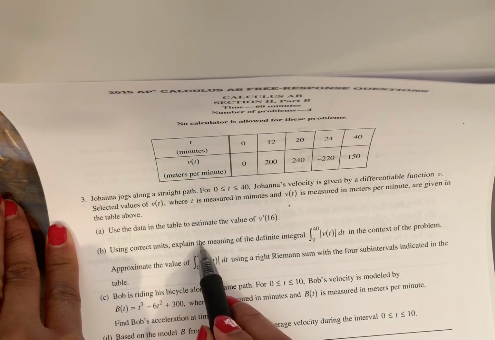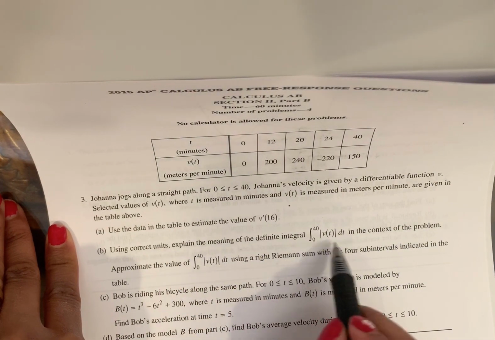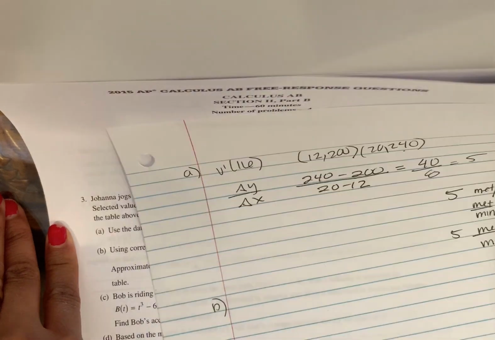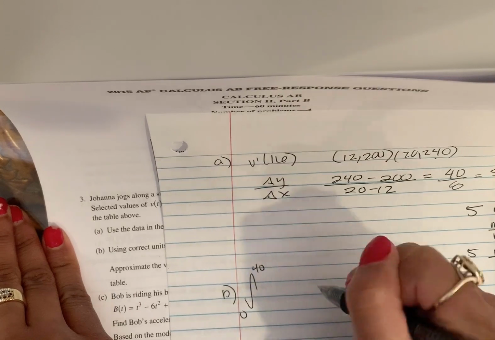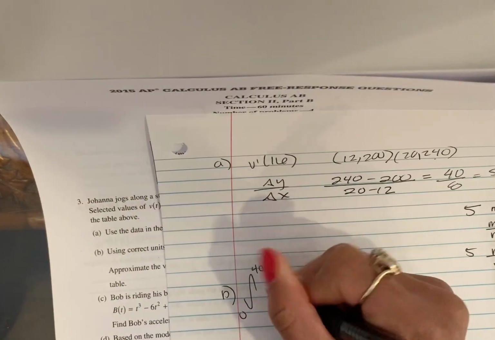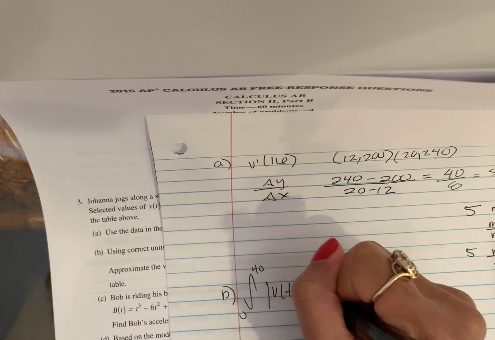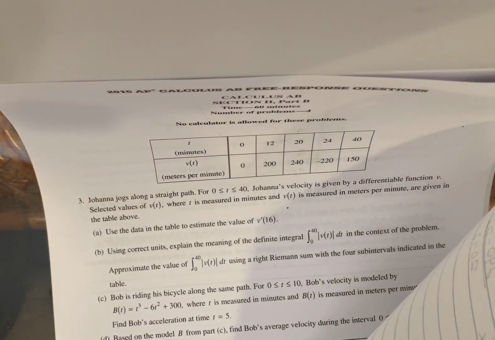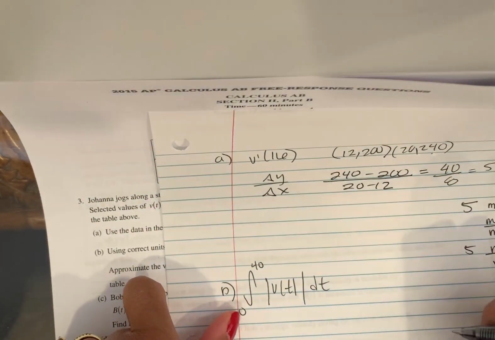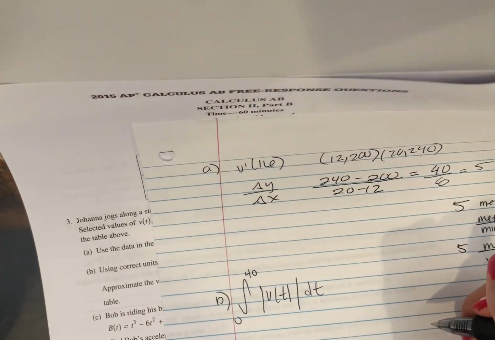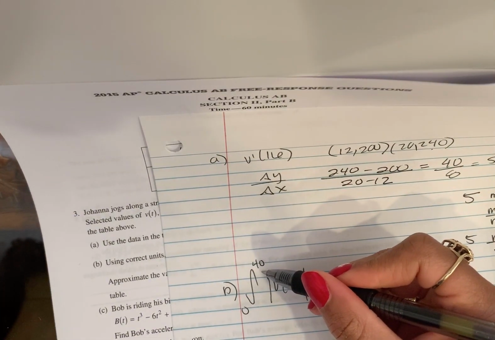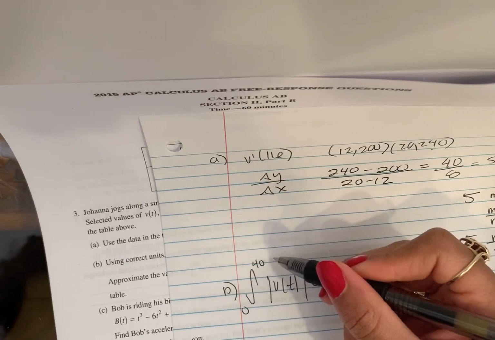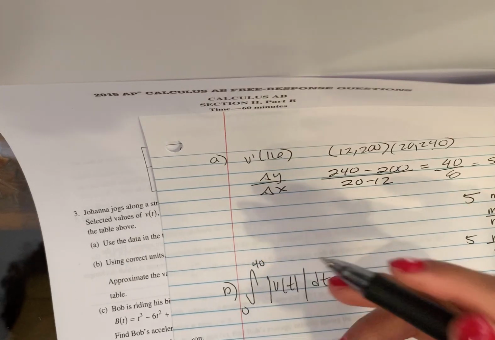And it says use it from the table. But let's do the first part. It says explain the meaning of this integral. Okay. So right here, it says from 0 to 40. All right, so the absolute value of that for dt. So this is talking about Joanna who's jogging. And from 0 to 40, that means in a total of 40 minutes. So after 40 minutes, we want to find the total.